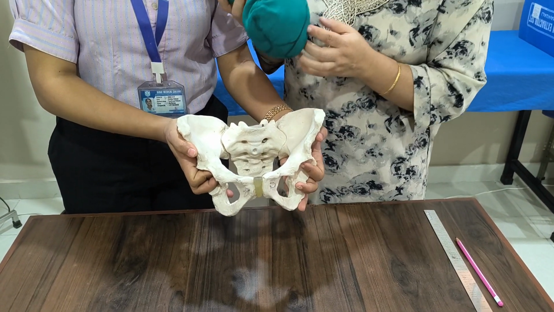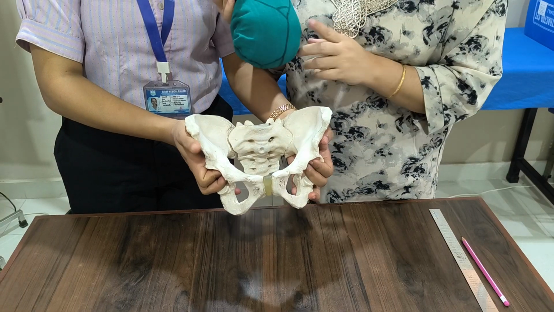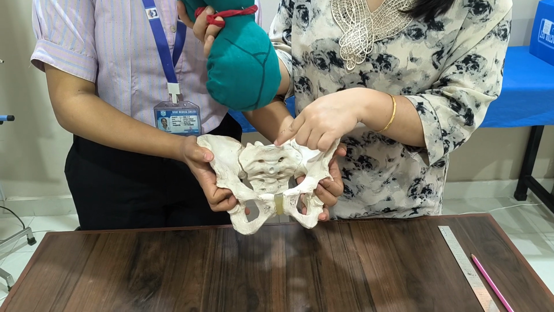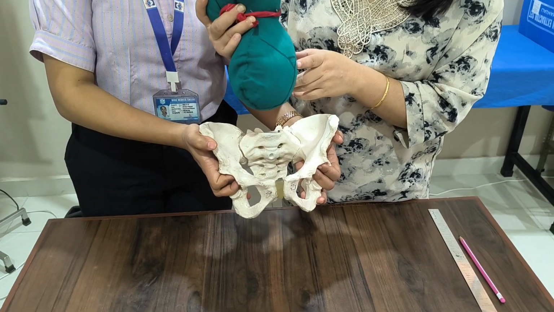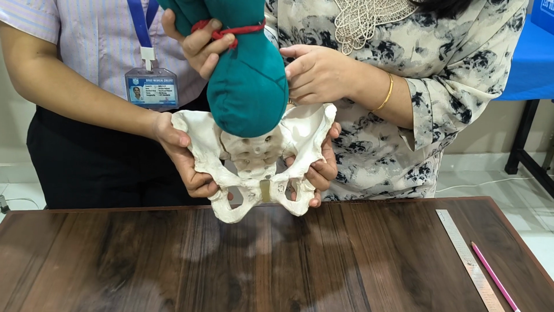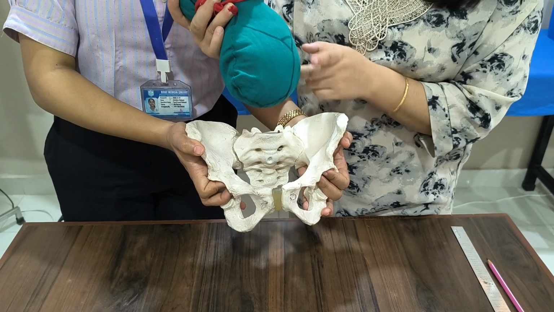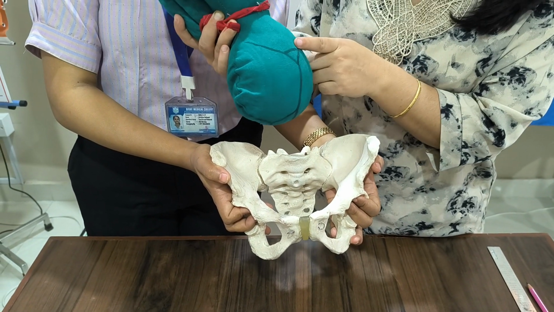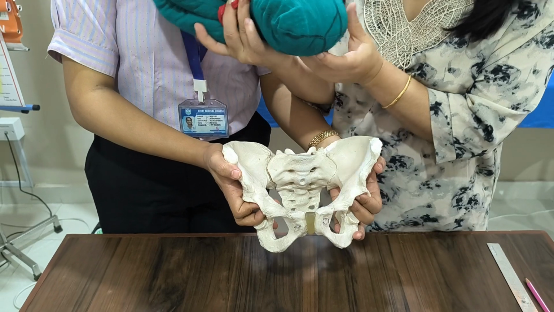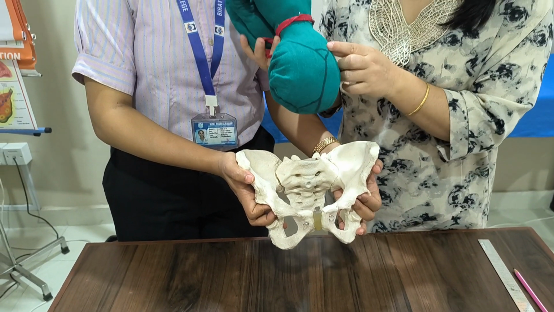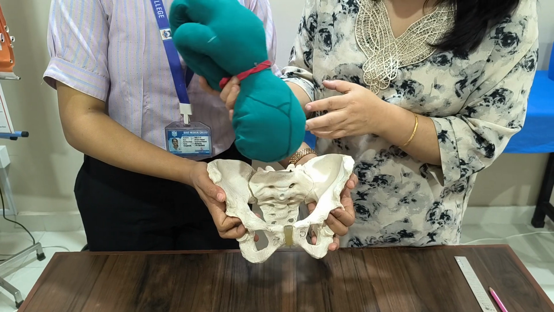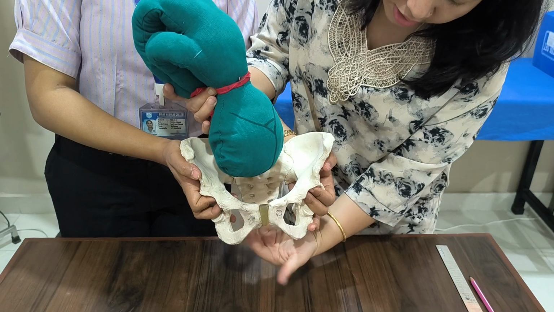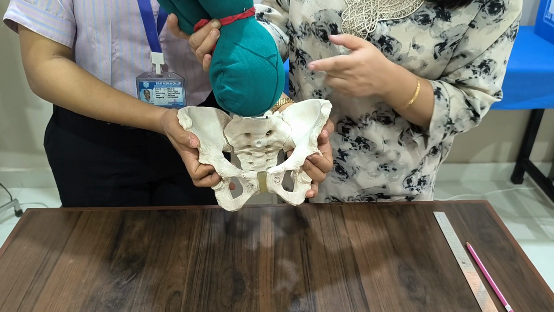At first, let's discuss engagement. It is the passage of the presenting part of the fetal head through the plane of the pelvic inlet. Here, during engagement, the anterior posterior diameter of the fetal head, which is the suboccipito-frontal diameter, which starts from the nape of the neck to the frontal, in front of the bregma or sinciput, which is 10 cm, passes through the pelvic brim into the maternal pelvis towards the ischial spine. This is termed as engagement.